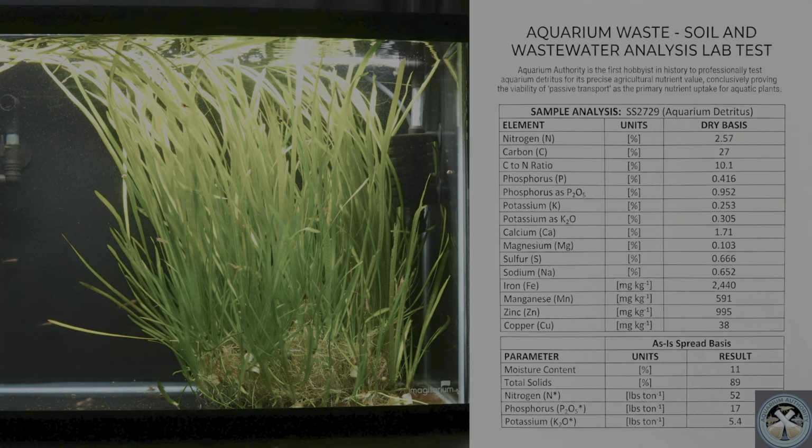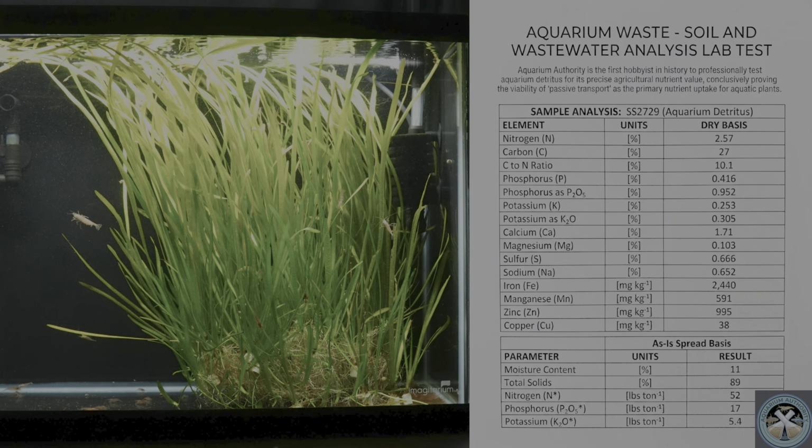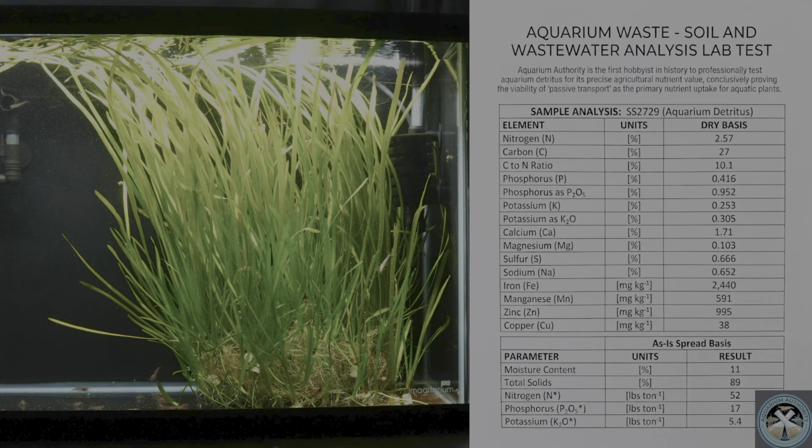Now, below that, we've got the milligrams per kilogram. And you're probably thinking, what the heck does that mean, right? These elements are present in such tiny amounts that using a percentage would look ridiculous. So if we were to translate, for example, copper, it would be 0.0038%. So instead, we use milligrams per kilogram, which gives us a whole number that's much easier to read and compare.